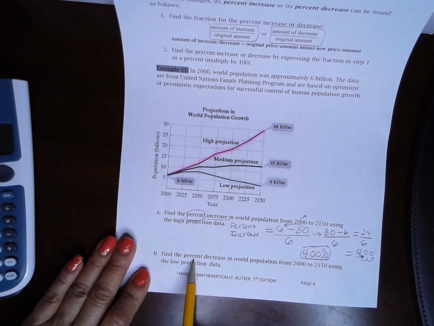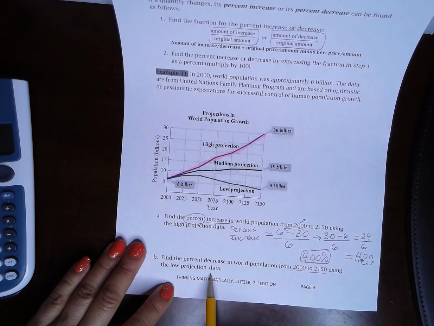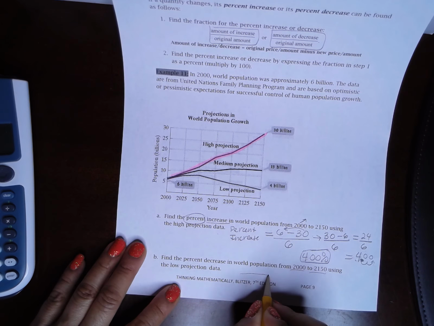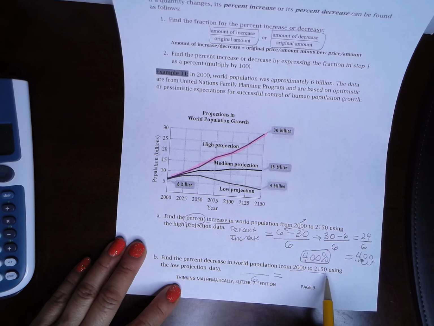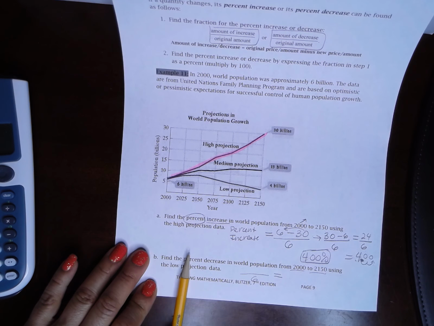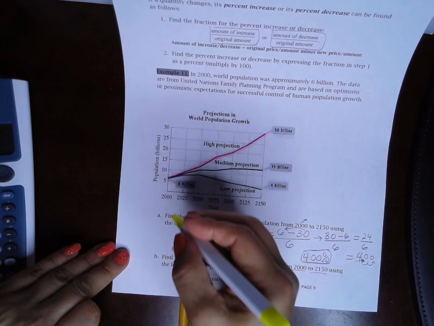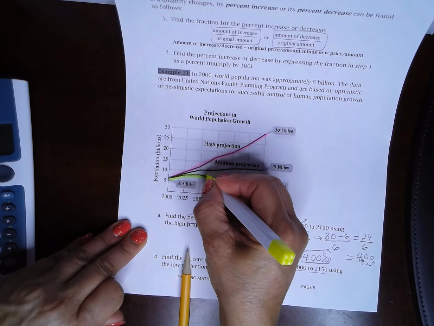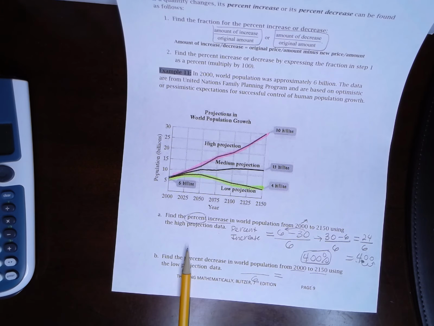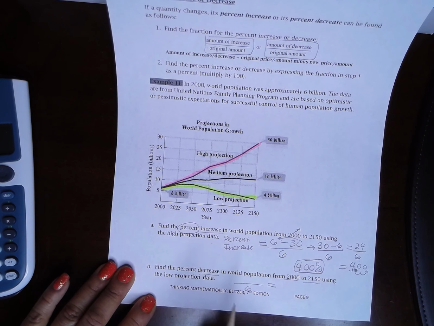Part B, find the percent decrease in world population from the year 2000 to the year 2150 using the low projection data. So we're going to write the largest minus the smallest divided by the original. So in the year 2000, we know that it was 6 billion. In the year 2150, using the low projection, we're going to color that one in yellow. So the low projection is this line. So you're going to use the particular line that they mentioned to determine the percent of increase or decrease. And again, in this case it is decrease.